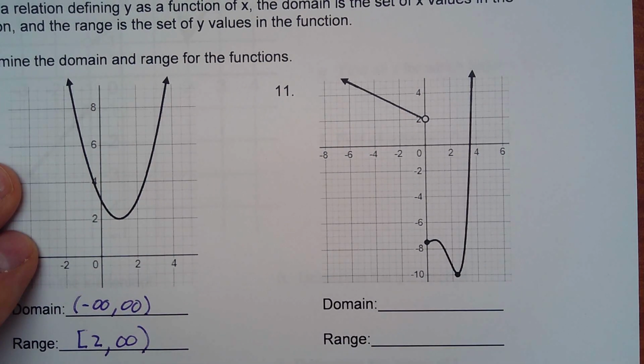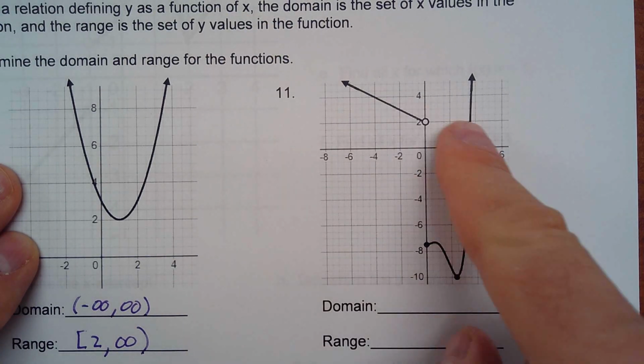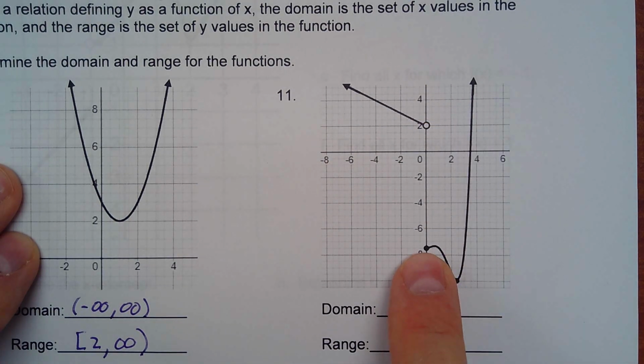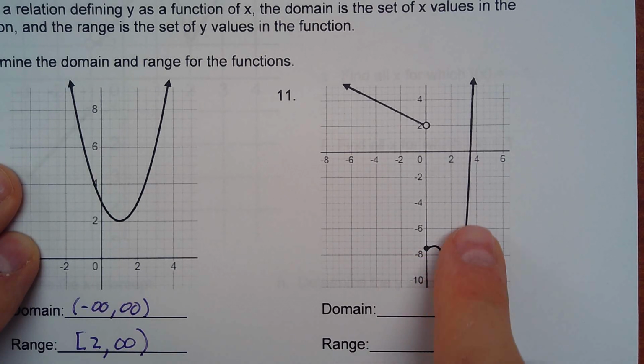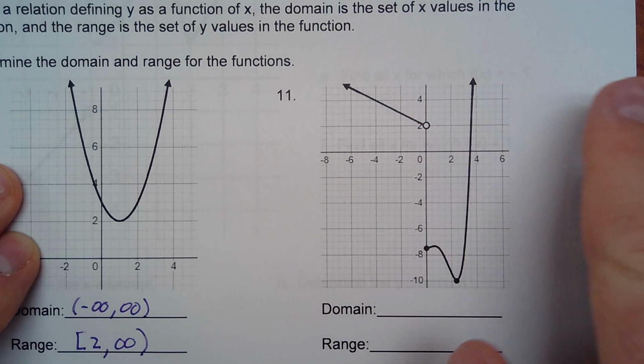All right, let's try this one. This one's really goofy looking. So let's kind of think about this. This thing here is extending on forever this way. I do have a jump, but if that x value is filled in down here, so that's good. And then this extends forever this way, which means it's also going on forever this way.